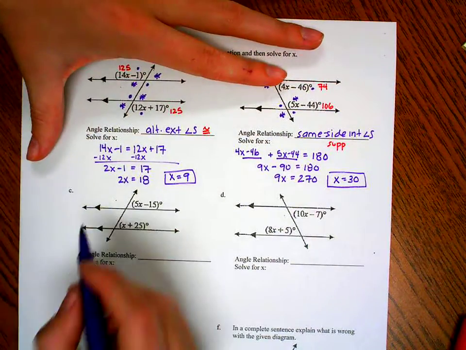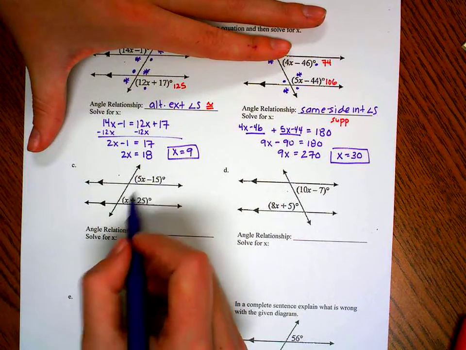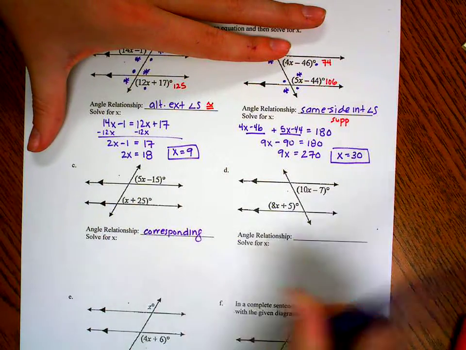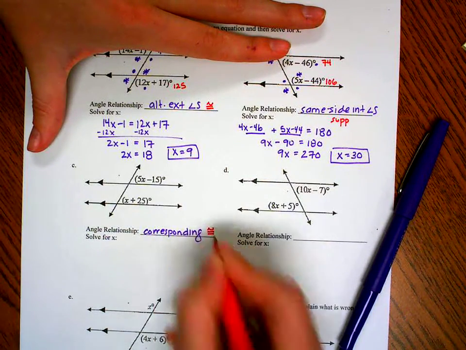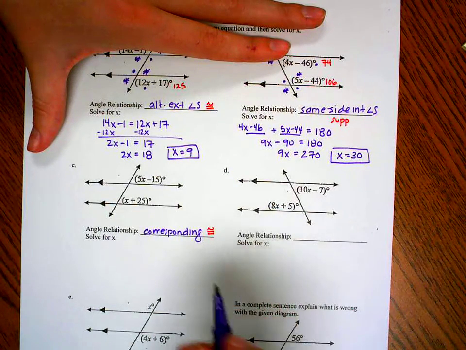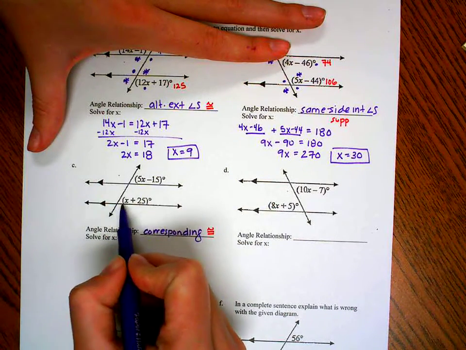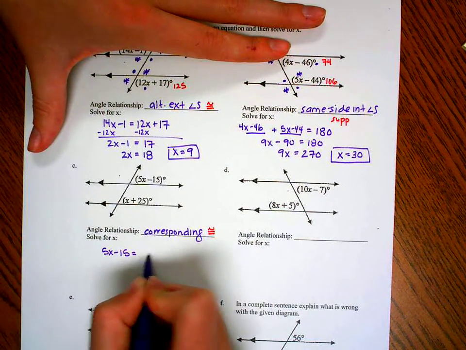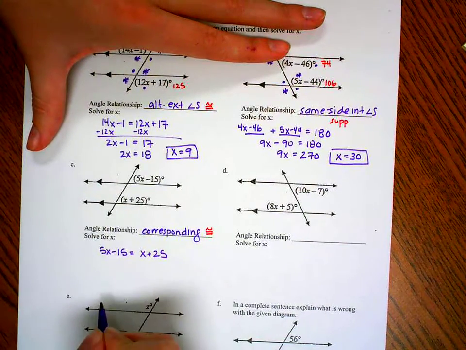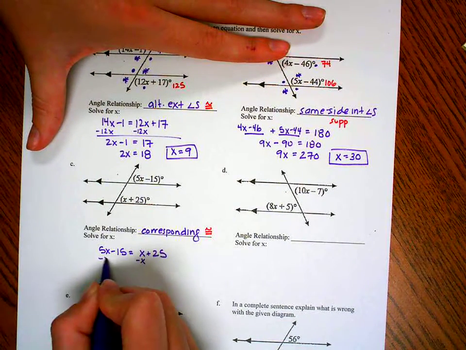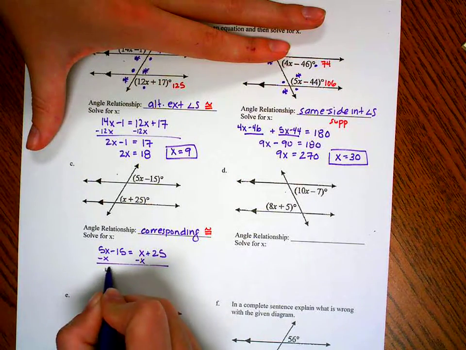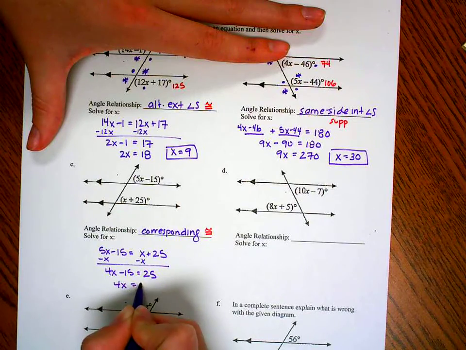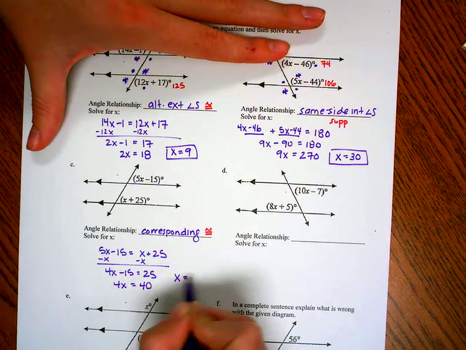Okay, let's keep going. C. These are going to be corresponding angles. And we know that corresponding angles are congruent. And we can check by dotting and starring or by noticing, hey, there's an acute angle, there's an acute angle. They're probably the same. So we have 5x minus 15 equals x plus 25. I'm going to subtract x on both sides. That's going to give me 4x minus 15 equals 25. I'm going to add 15 to both sides. And then I divide both sides by 4. I get x equals 10.